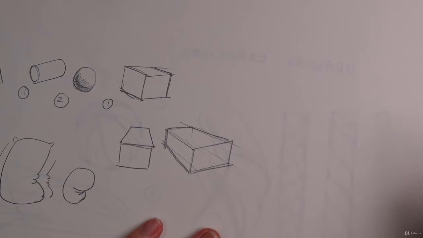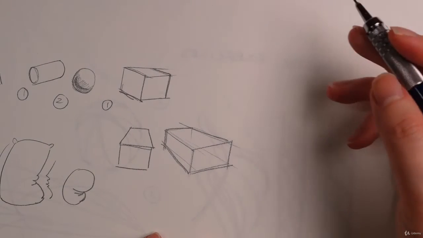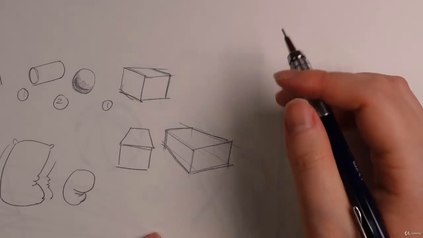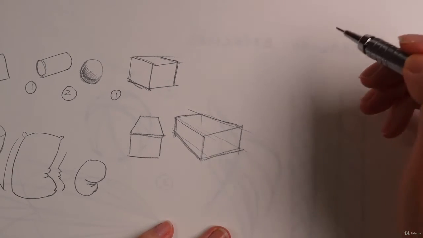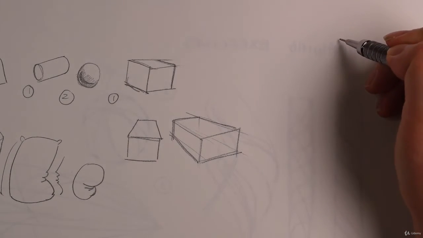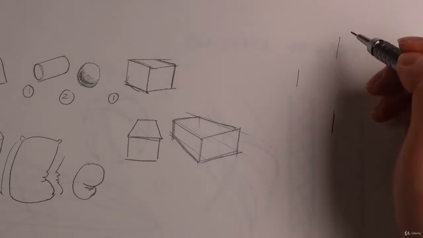Okay, so when it comes to ribbons, ribbons are actually kind of underrated. I feel like when it comes to the art community, it feels like they should be more. It's really important when it comes to drawing hair, or even when it comes to drawing clothes as well. So let's actually just draw a ribbon. It's very, very simple. What you want to do is draw 3 lines, and then connect the 2.